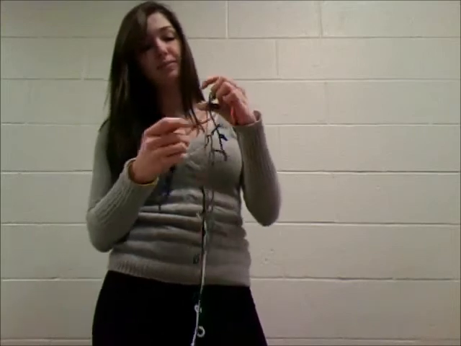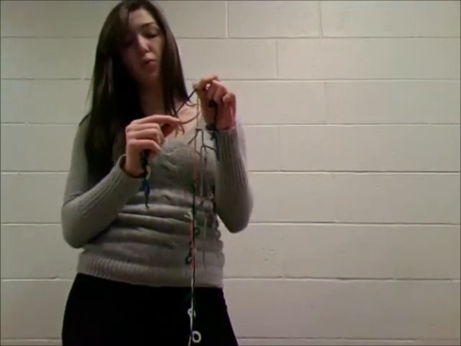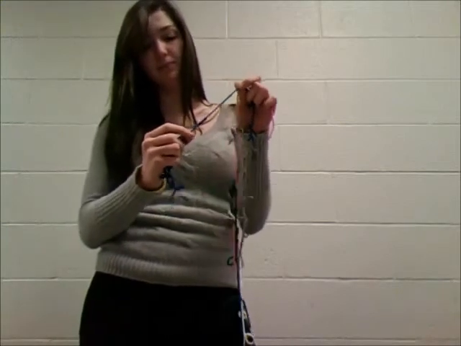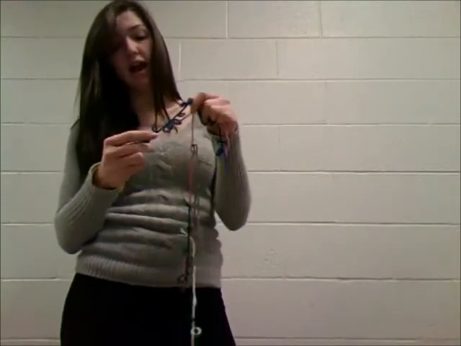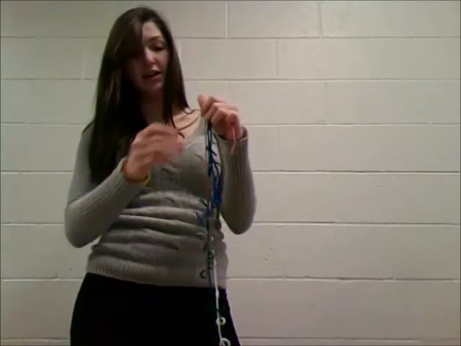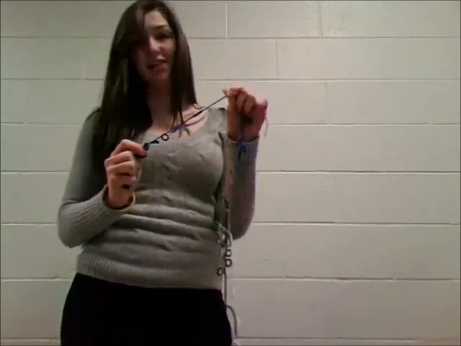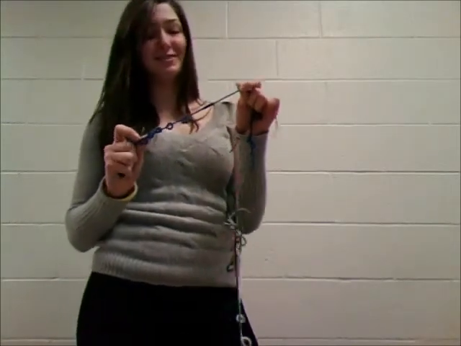For the year, there's one single double knot, a spiral with 9 spirals on it, 9 loops, and no ones. So that year is going to be 1990.